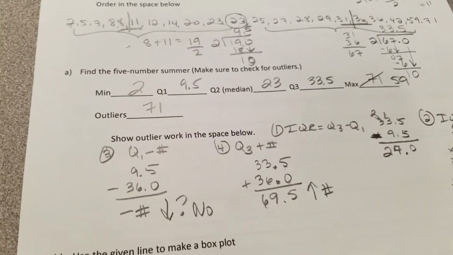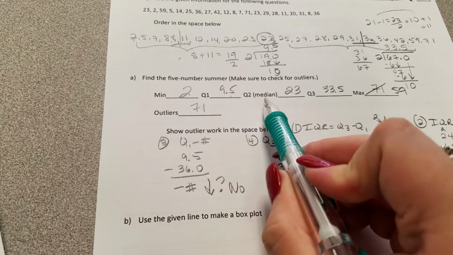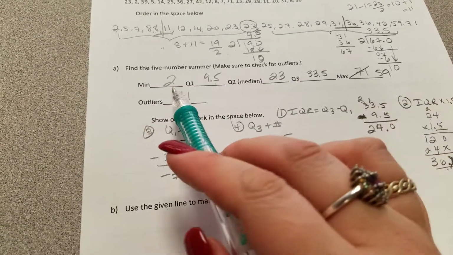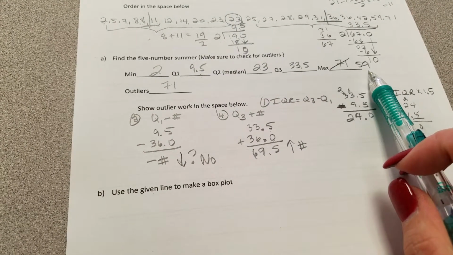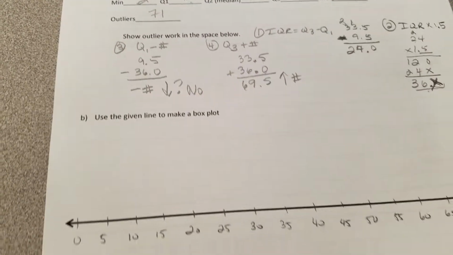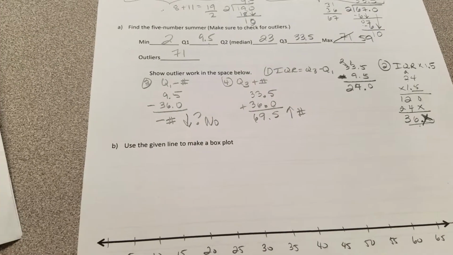Okay? So, my Q1, Q2, and Q3, these 3, are going to make your box. Your minimum is going to make your whisker. Your 59 is going to make the whisker. And 71 will make your little star or your dot. I went ahead and pre-numbered my paper. And so I'm just going to graph these here.